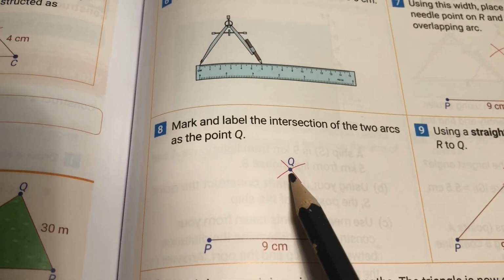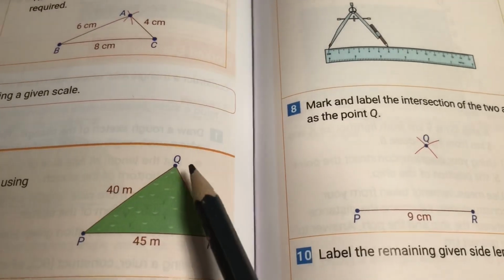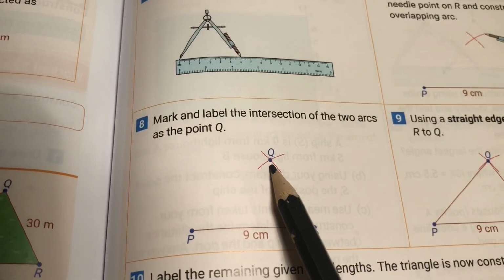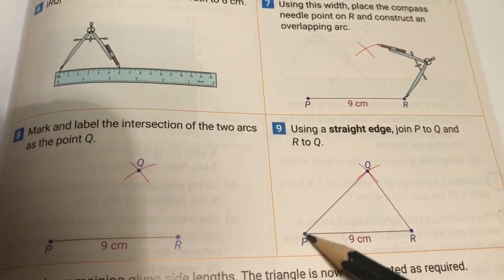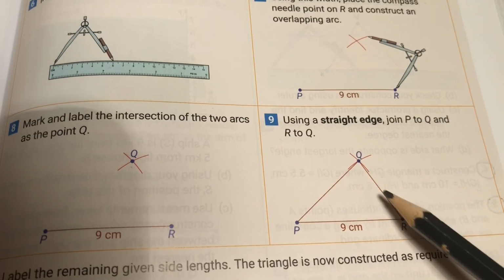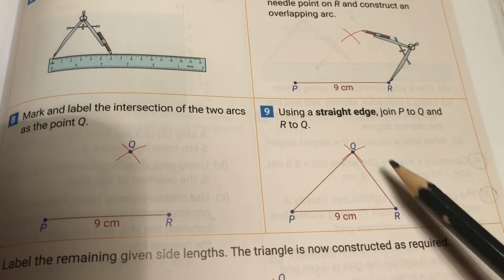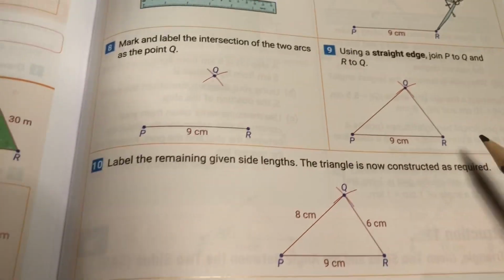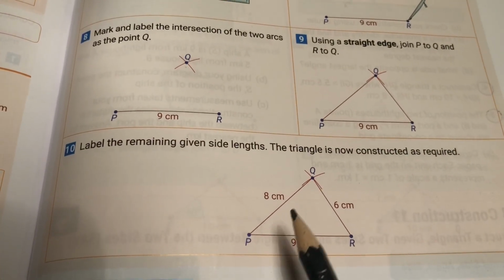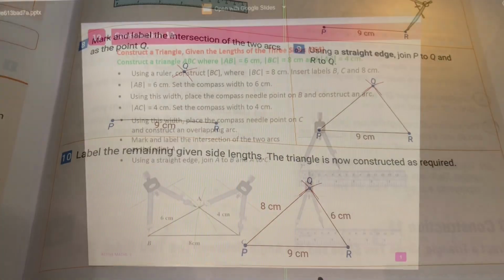And that is going to be the location for our third point, which we know is point Q. Now we use our straight edge to accurately connect those points P to Q and Q to R. And lastly, we must label our lengths.